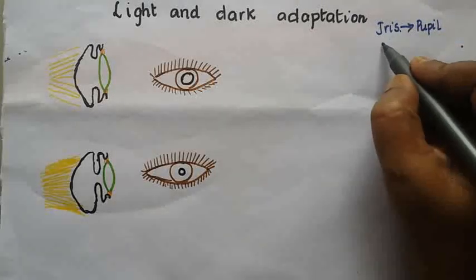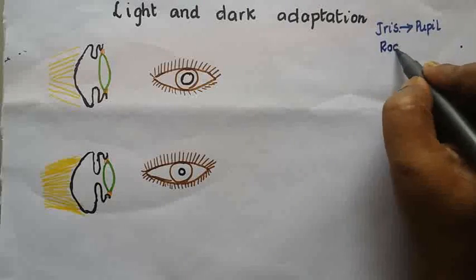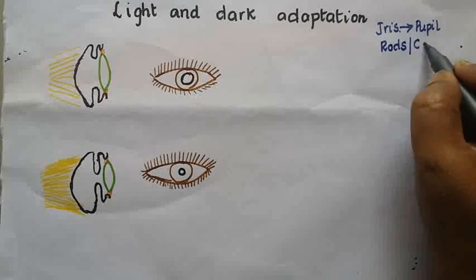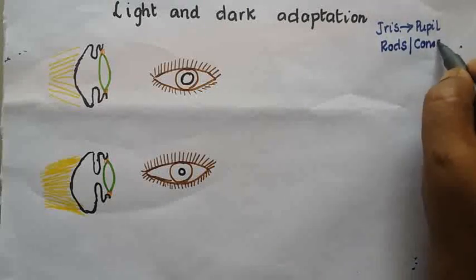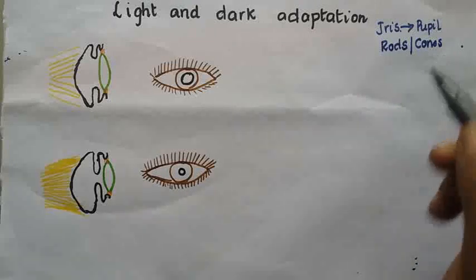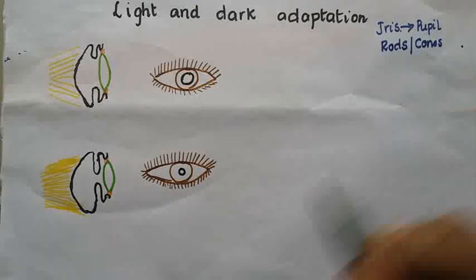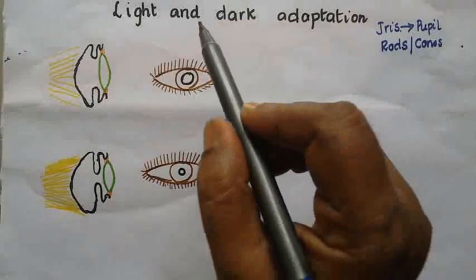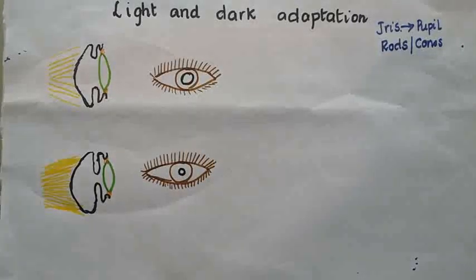Along with this, the retina comprises the sensitive cells, the nerve cells such as rods and cones, which have a pigment such as rhodopsin followed by iodopsin. Children, so these are the parts which actually take part in the light adaptation followed by the dark adaptation.